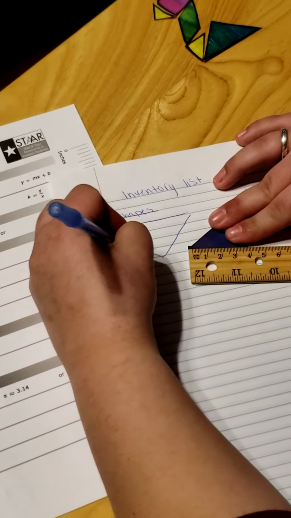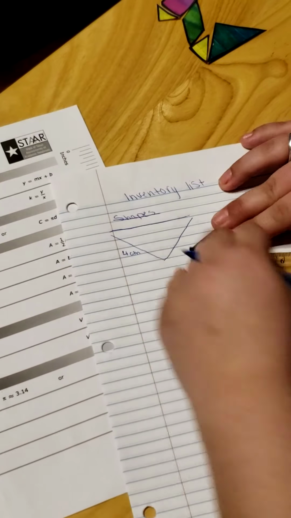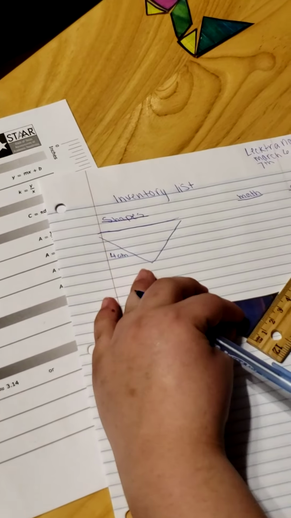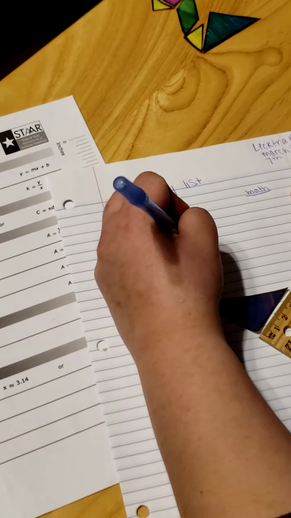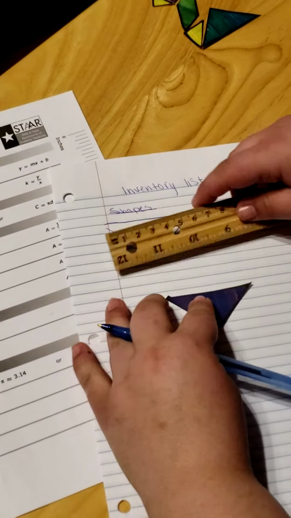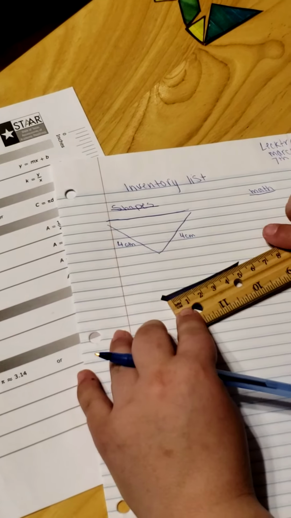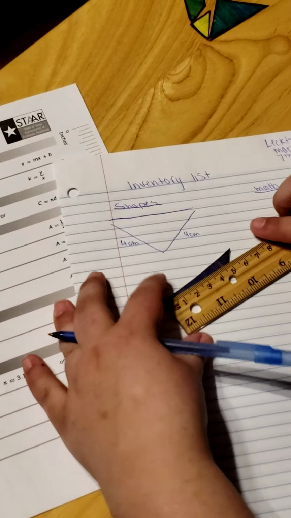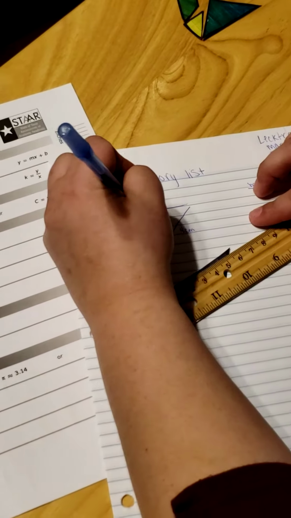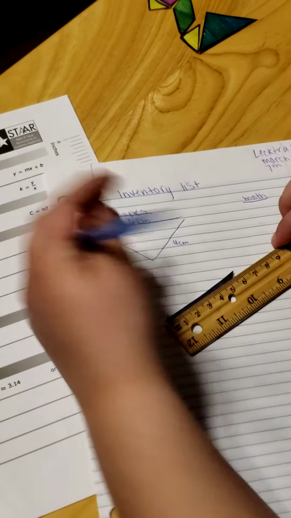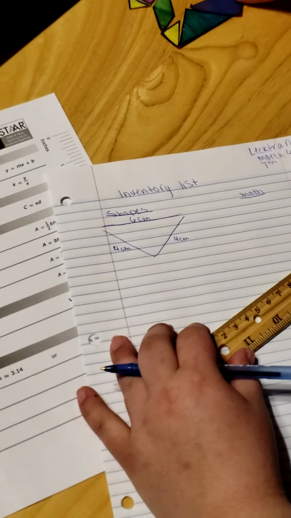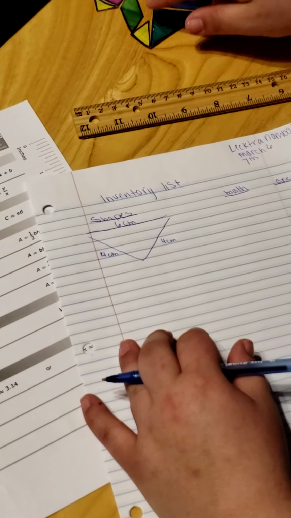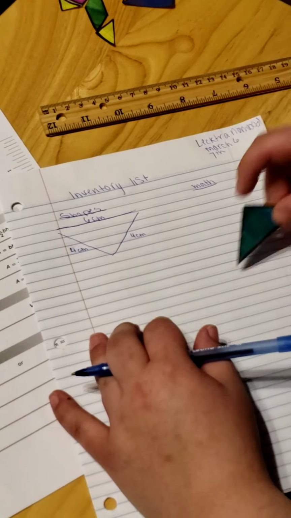Now that we have our triangle, we're going to measure it out and write the dimensions of it. So this side is 4 centimeters, and this side is also 4 centimeters, and this side is 6 centimeters. We're going to do that for all of the pieces of our duck.